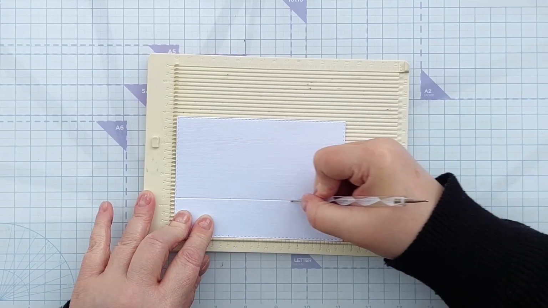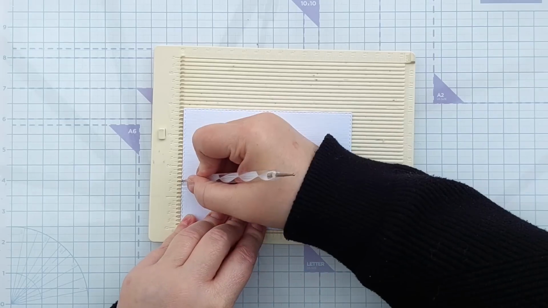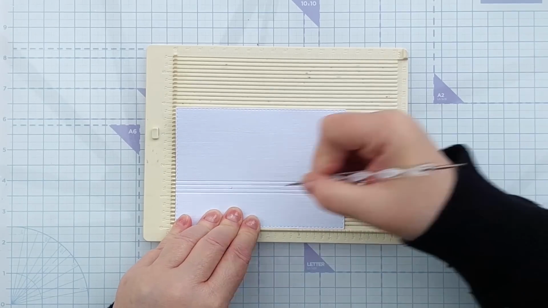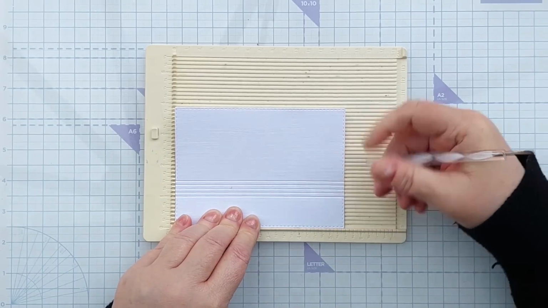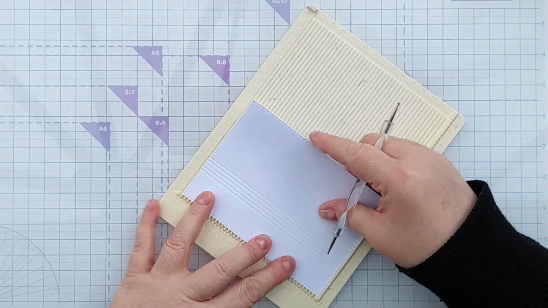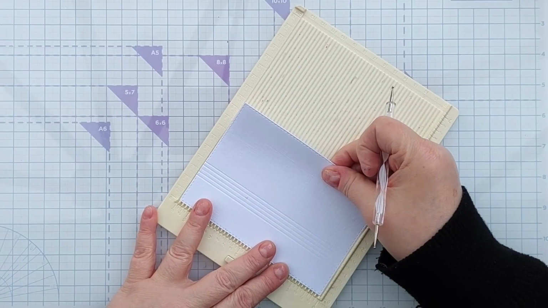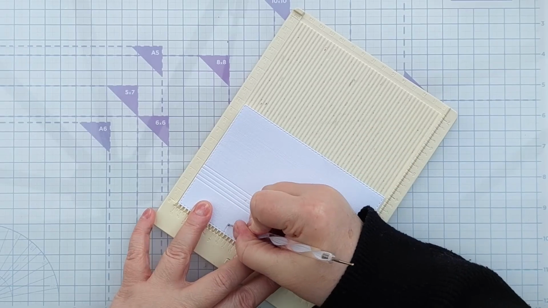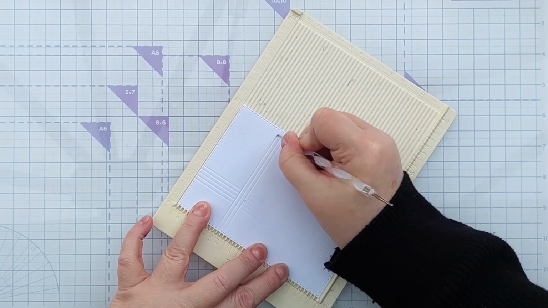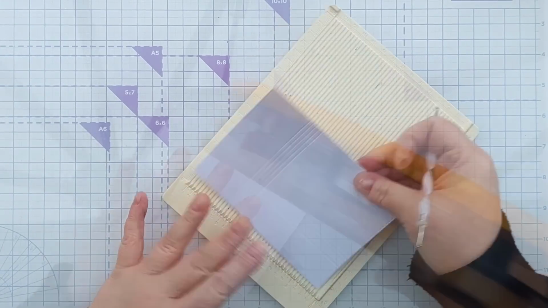For this card, I decided to add some embossed lines using a stylus and a scoreboard. And I scored a line exactly down the left-hand grid line. And then I put 2 either side. So I've got 5 vertical embossed lines centered around that left-hand grid line. And then I did exactly the same thing with that top horizontal line. And where those lines intersect, that's where I'm going to put my focal point.